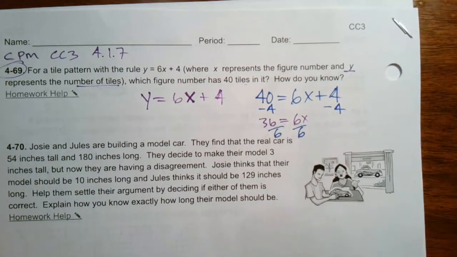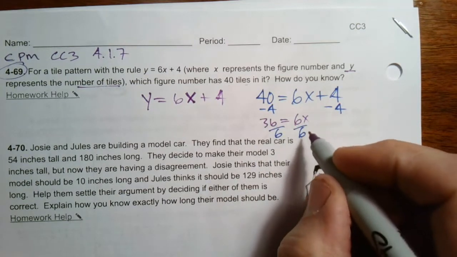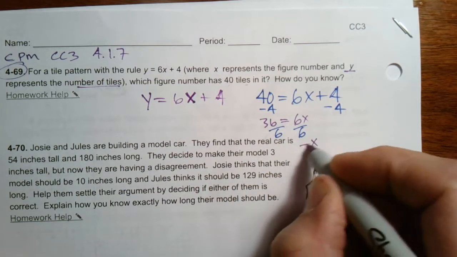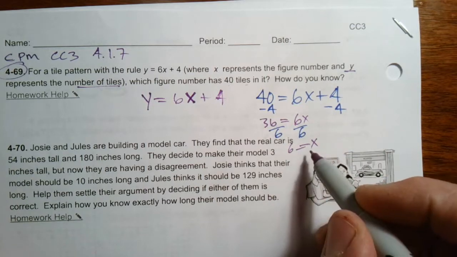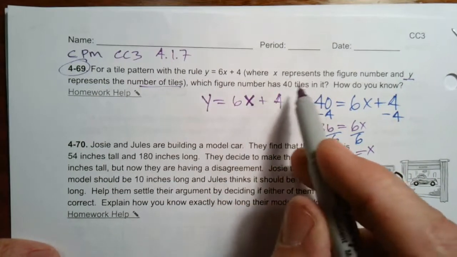I'm using my methods of solving equations, and if you need help with that, I've got plenty of videos there. So divide by 6, x is equal to 6. So what does that mean? If x is 6, what I discovered is that figure 6 has 40 tiles.